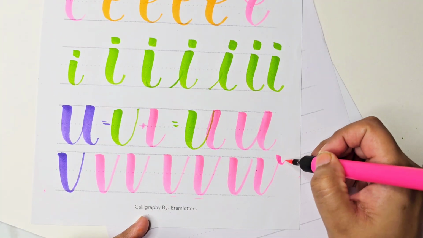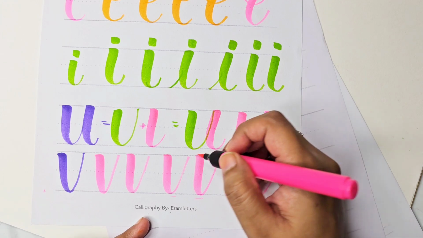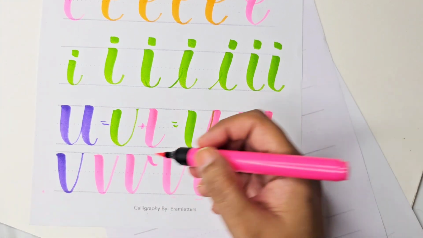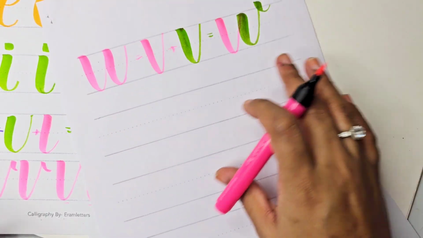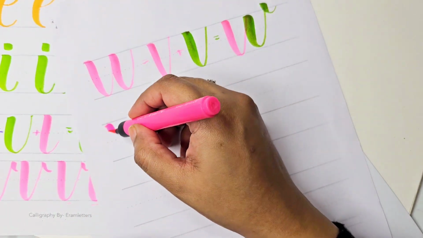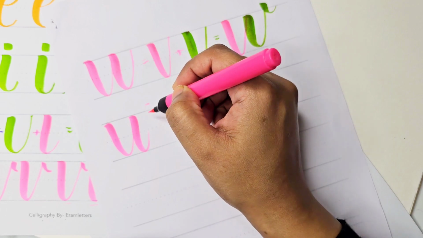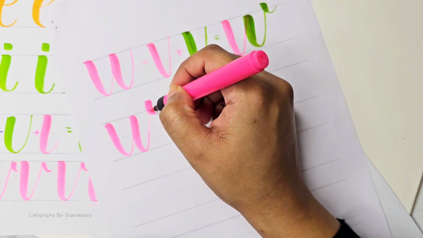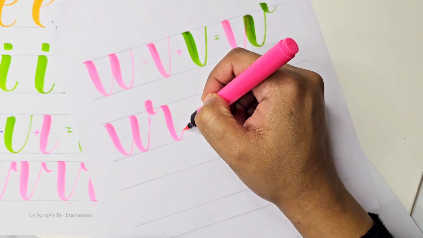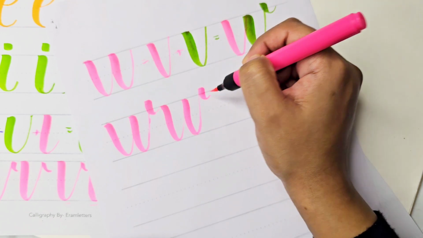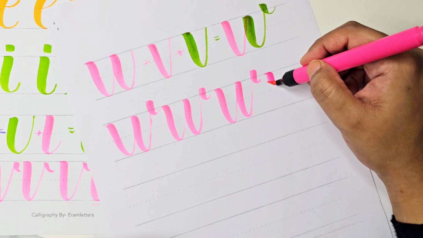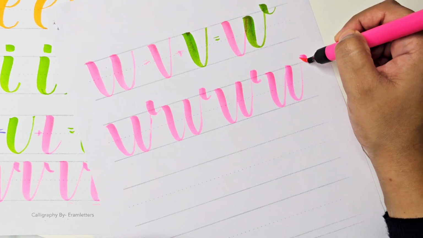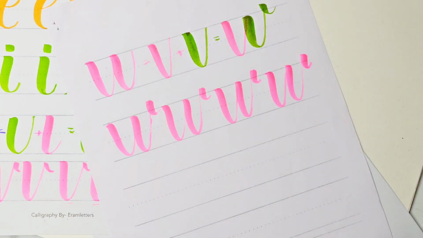So a comma curve you can use when you are making V. It will look more aesthetic and pleasing to your eyes. So what is W? It's just twice you are writing V, and then you just add a comma curve, right? W and add a comma curve. W and add a comma curve. So that is W for you.